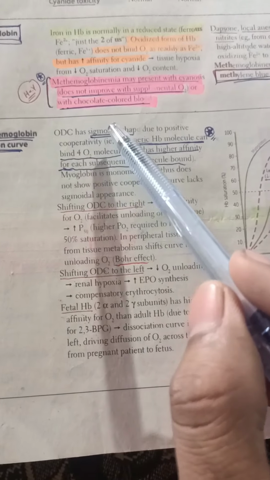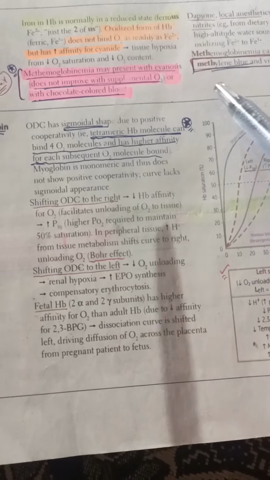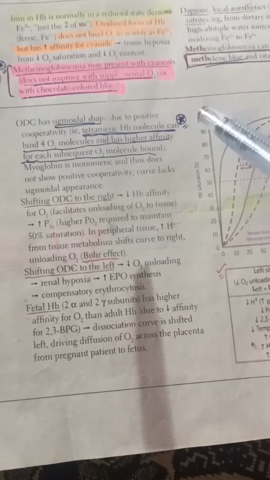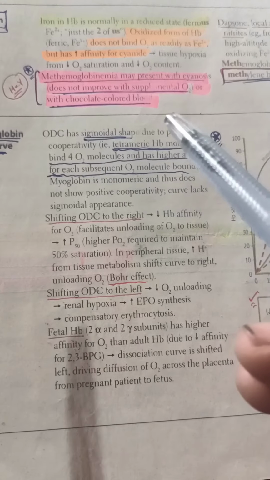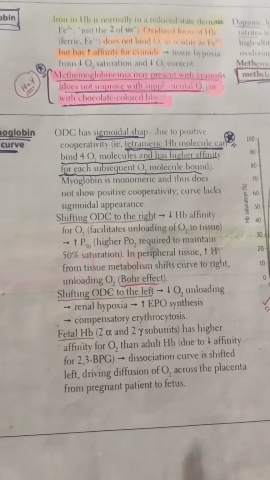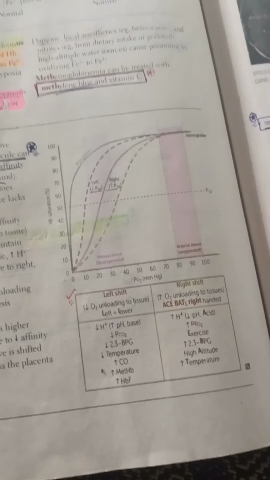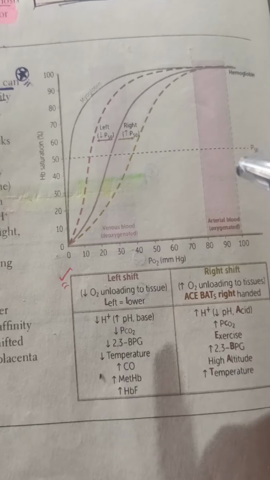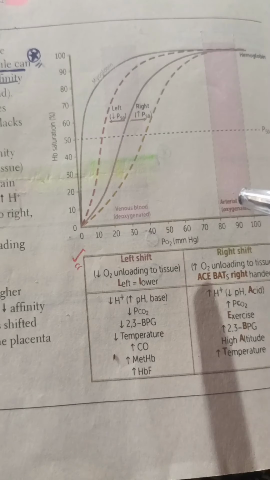Oxygen hemoglobin dissociation curve. The oxygen hemoglobin dissociation curve has a sigmoidal shape due to the positive cooperativity of binding of O2 molecules to the hemoglobin. Positive cooperativity is defined as when one molecule of O2 is bound to the hemoglobin, it increases the affinity for the second molecule of O2. Now look at the oxygen hemoglobin dissociation curve.